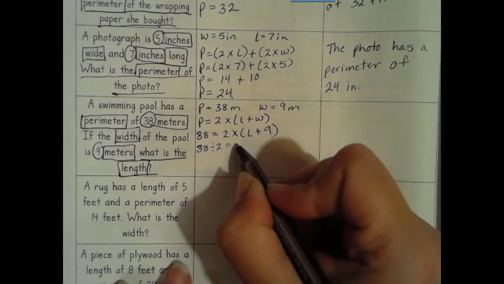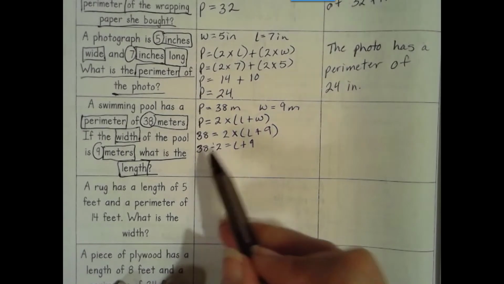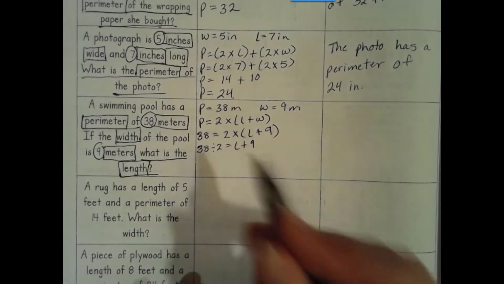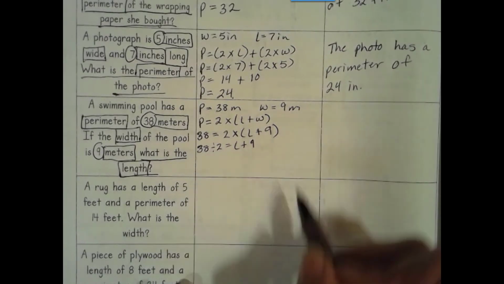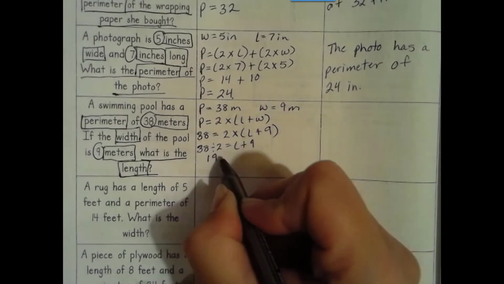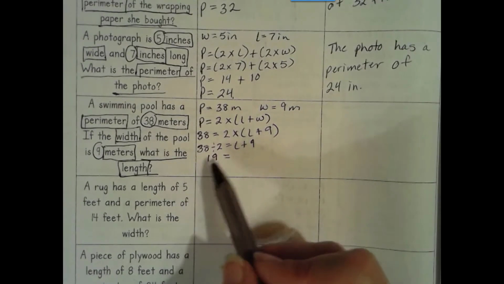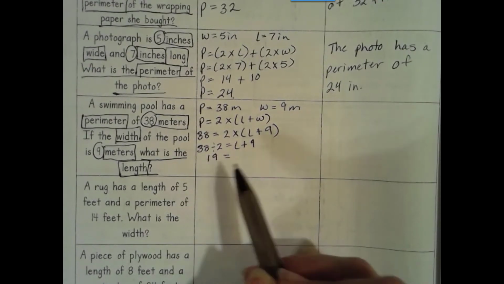Divide it into 2 equal pieces because I've got 2 lengths and 2 widths inside here. I only want to know one, so I have to cut that in half. If you don't know half of 38, you can do some long division or use your multiplication chart, but right now I'm going to tell you it's 19. Half of 30 is 15. Half of 8 is 4. 15 plus 4 is 19.